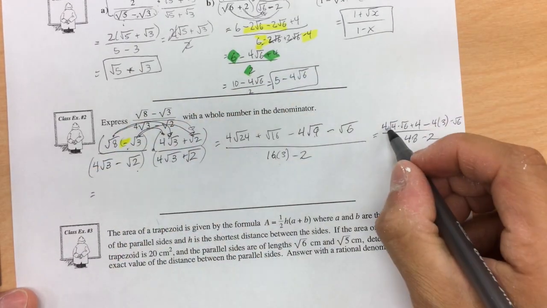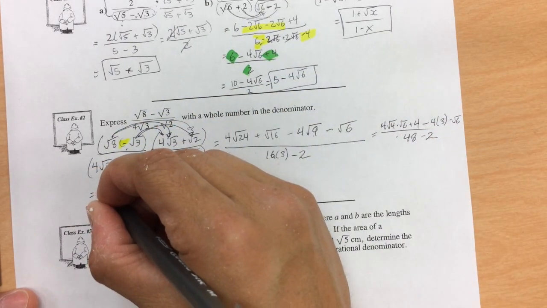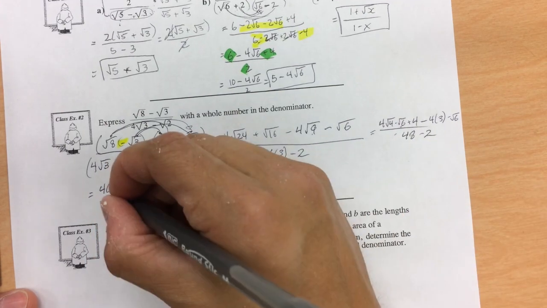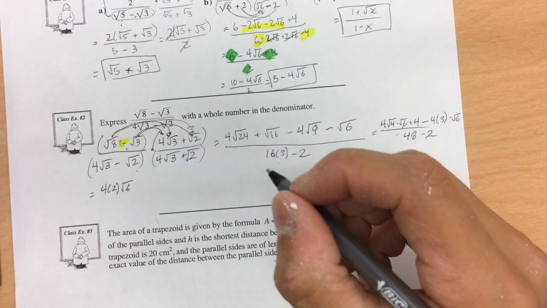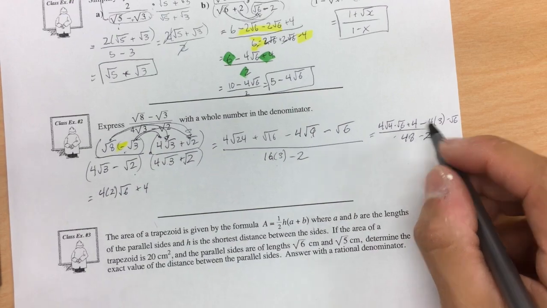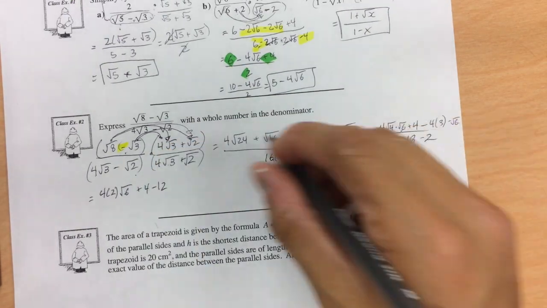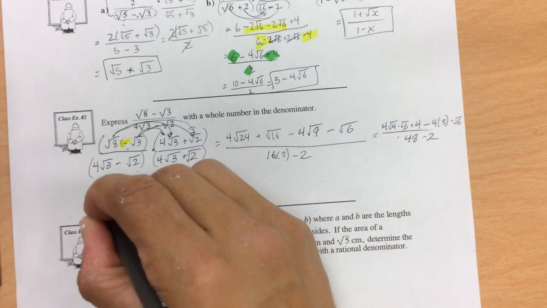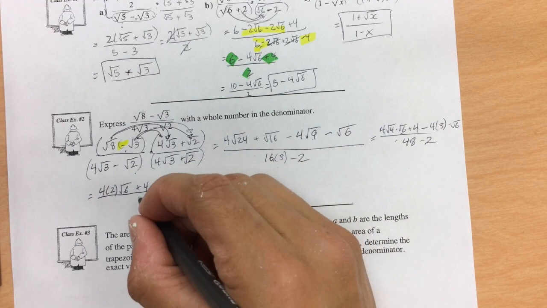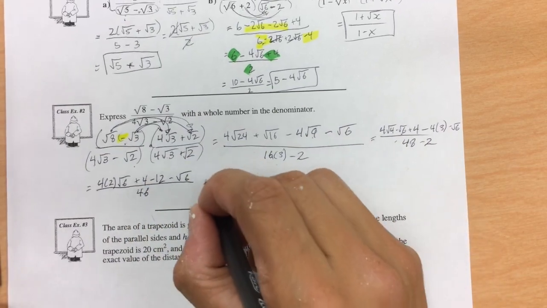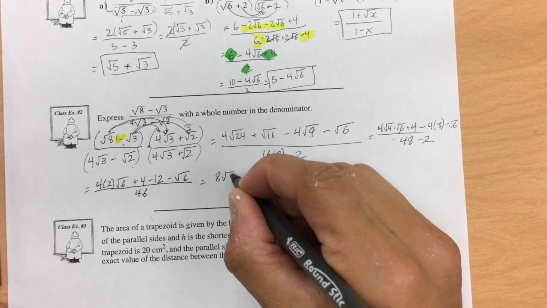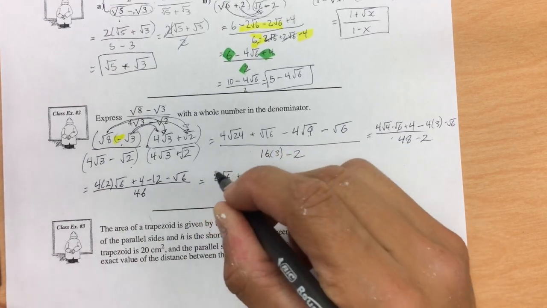So 4 times square root of 4 is 4 times 2. So that's just going to be 4 times 2. Square root of 6, that doesn't change, right? So let's put it right there. Plus 4 minus 4 times 3 is minus 12, and minus the square root of 6. As you may be noticing already, these answers, and 48 minus 2, start getting pretty lengthy. 4 times 2 is 8, square root 6, plus 4 minus 12.